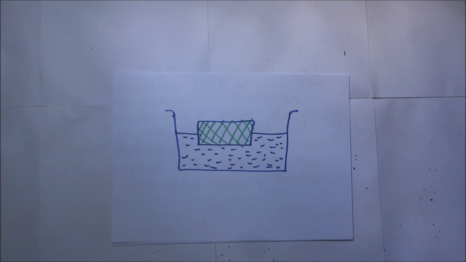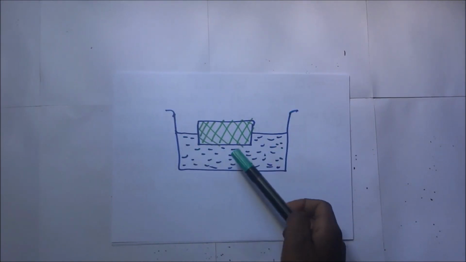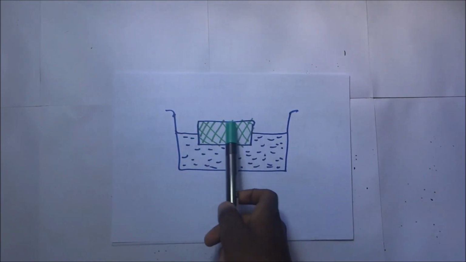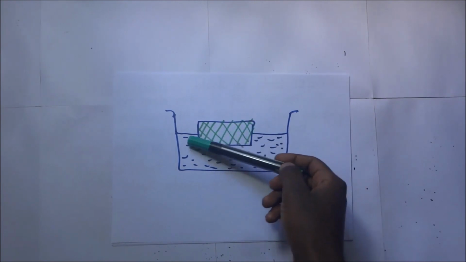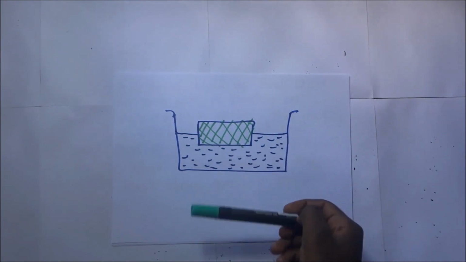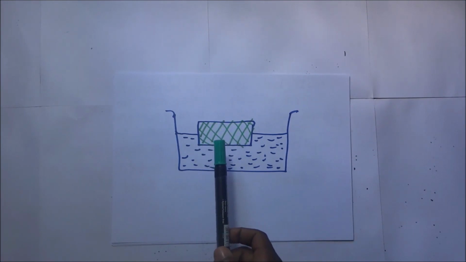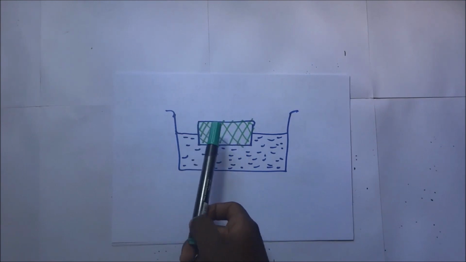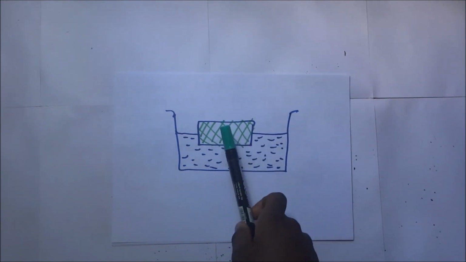Before us is a very simple diagram. This is just a basin with some water, and right here we are looking at probably a log, something wooden. This wooden solid substance is floating on top of this water, as you can see. Now, as this is floating, we all know, or it should be common knowledge, that anything that floats on top of a liquid does so because it is less dense.